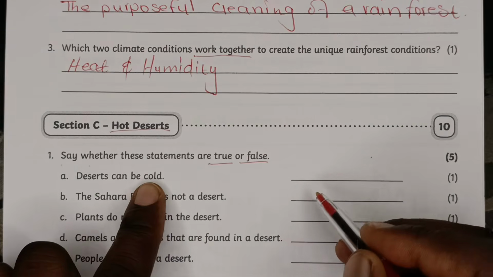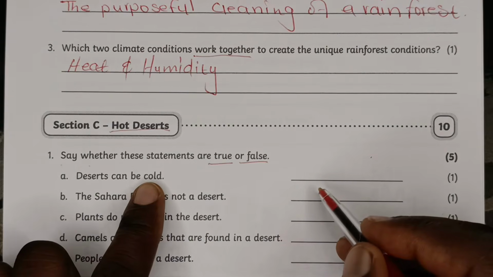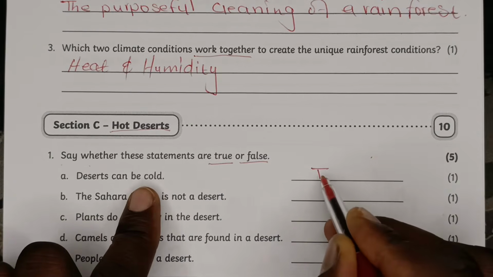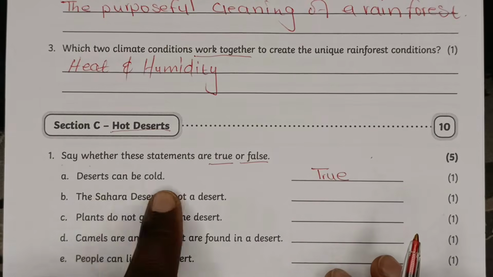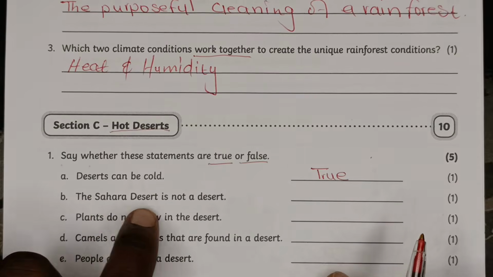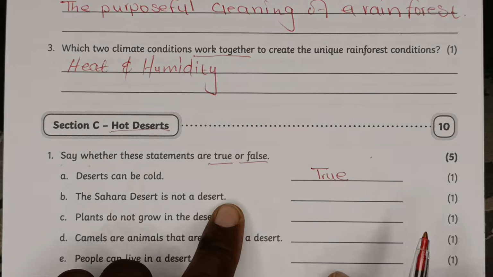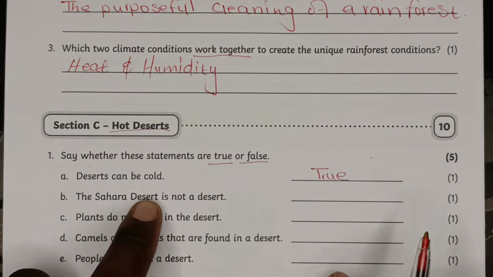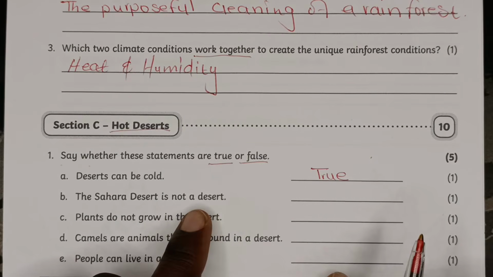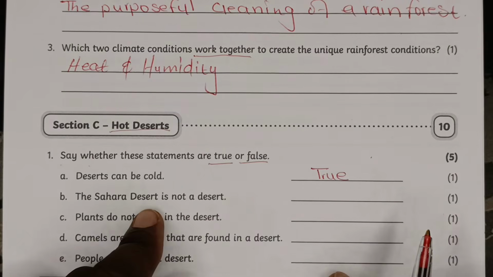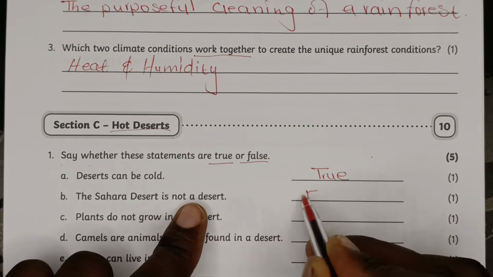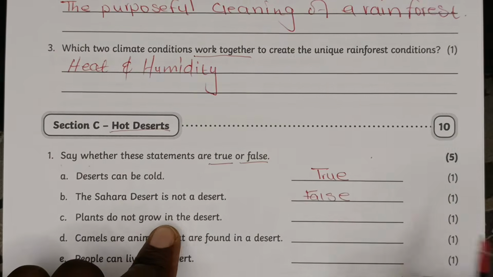Desert can be cold. Is it true or false? The answer is true. So yes, a desert can be cold. All right. B says the Sahara Desert is not a desert. Is it true or false? Is it a desert or is it not a desert? Sahara Desert is a desert. So this statement is false.